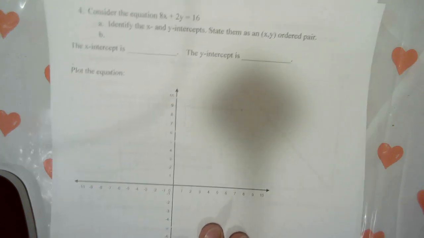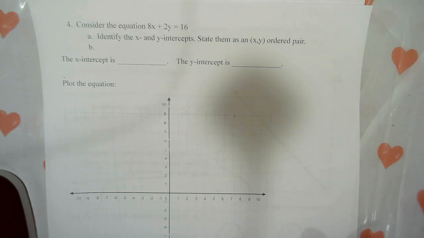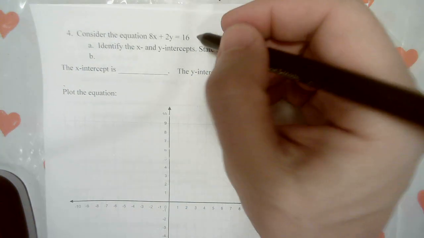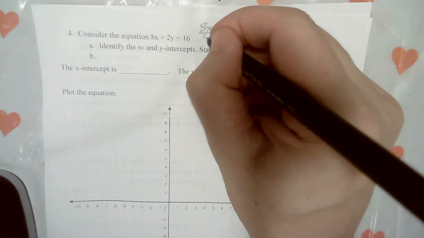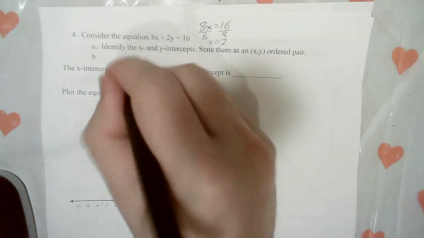All right, checking out the next part for us. Considering this equation, we want to do the x and y intercepts again. We already did a problem like this, but let's do it again. So if I set y equal to 0, I got 8x equals 16. Divide by 8, and you get x equals 2. So I've got (2, 0).